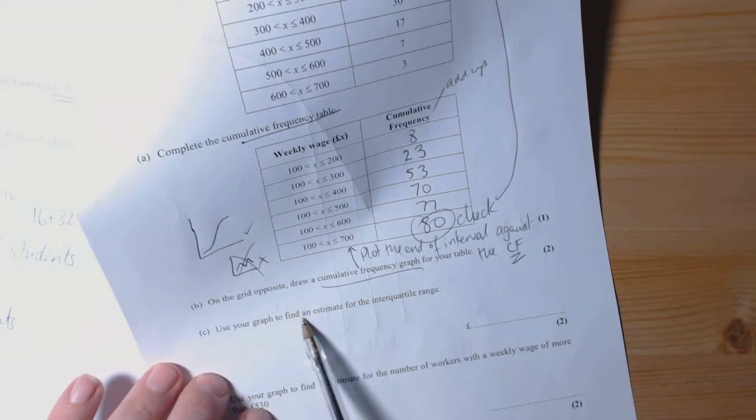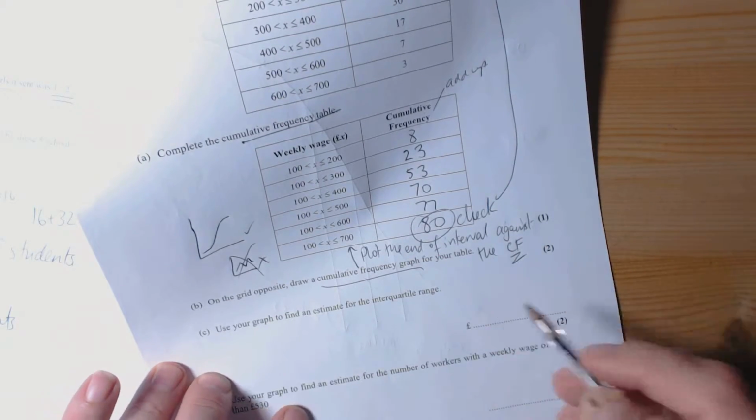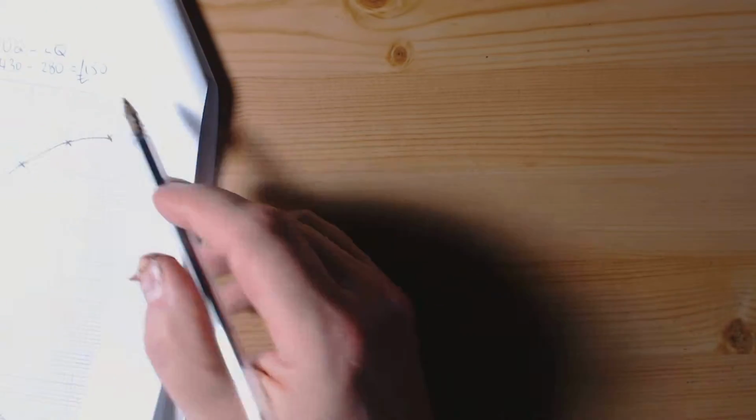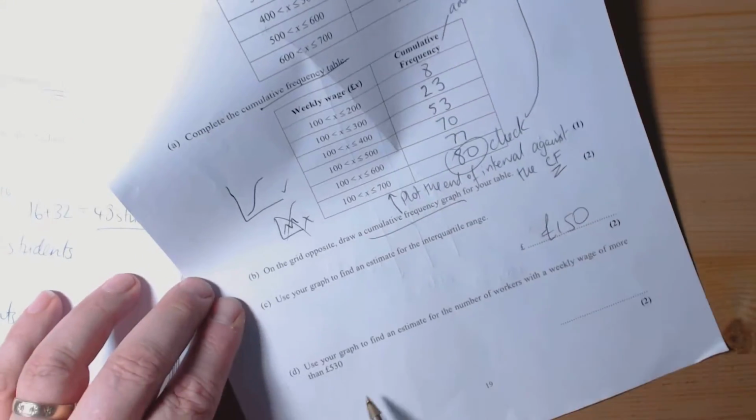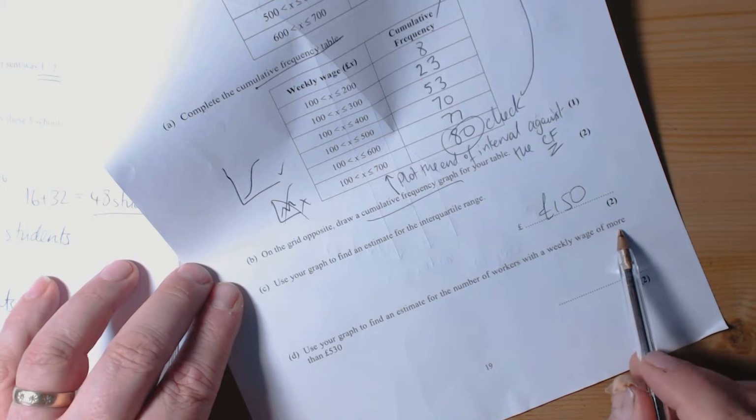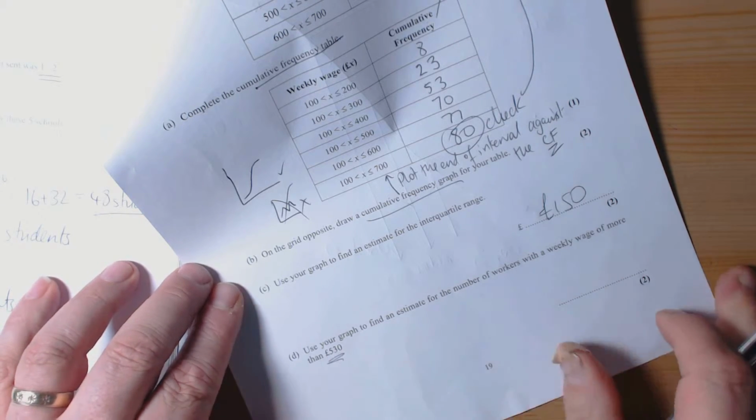So let's see what the actual questions were. Use your graph to estimate the interquartile range. Well, we did that. So the interquartile range was 150. So £150. And then it says use the graph to find an estimate for the number of workers with a weekly wage of more than £530.